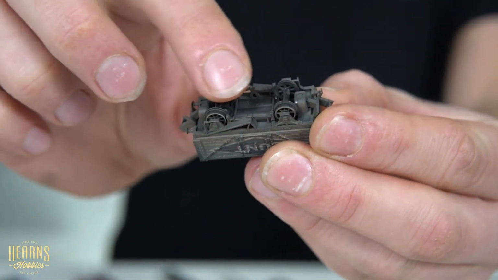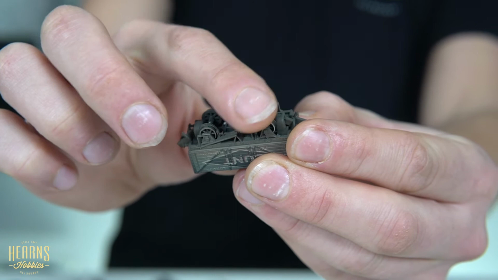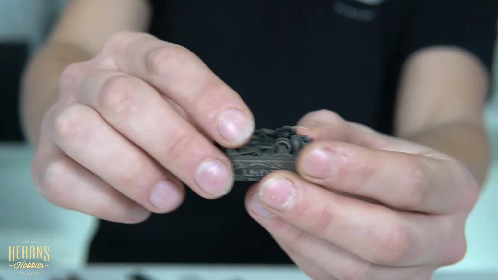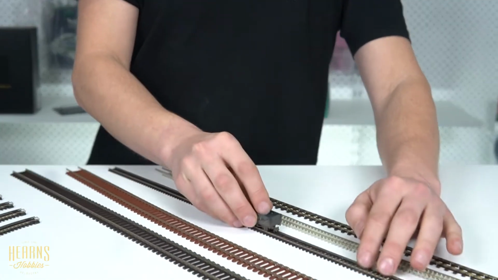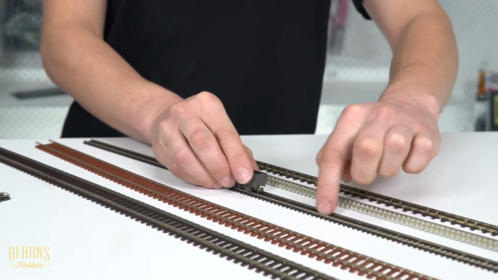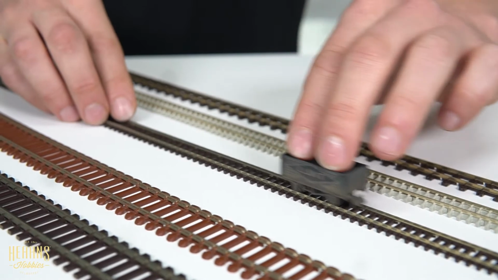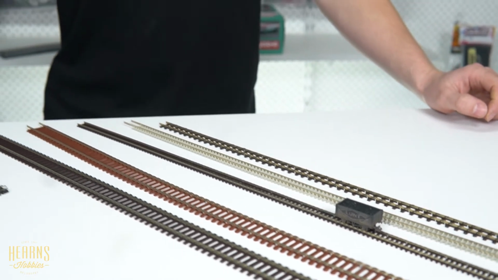And as time's gone on and modeling has become more precise and more accurate, those profiles have shrunk quite a bit to be more prototypical. Older equipment will tend to have the larger flanges, and that might cause problems with the lower profile track. What will happen is the flanges will contact the sleepers, and it can cause derailments, or at the very least it just won't run very well at all. So that's something to be mindful of if you plan on running older equipment with the newer low profile track. But basically the whole purpose of the lower profile track is a more accurate, more true to scale appearance.